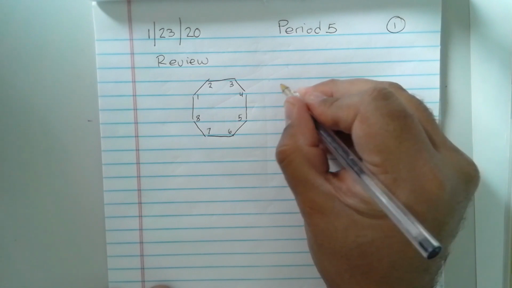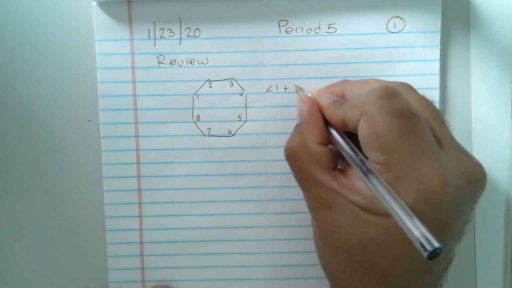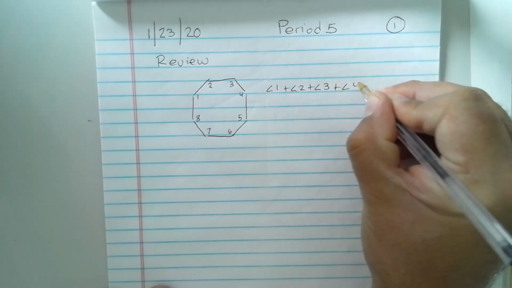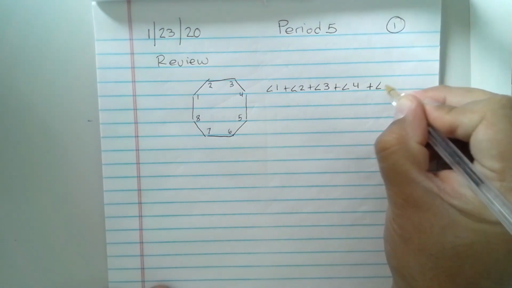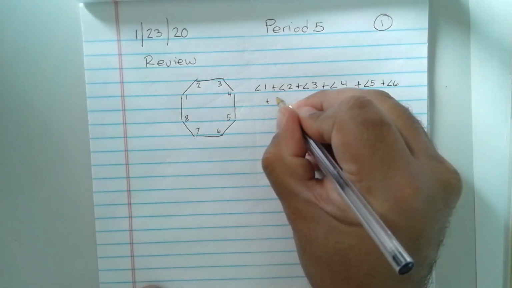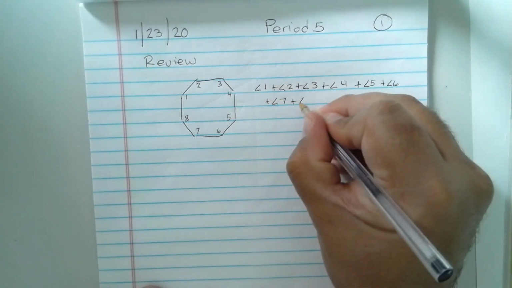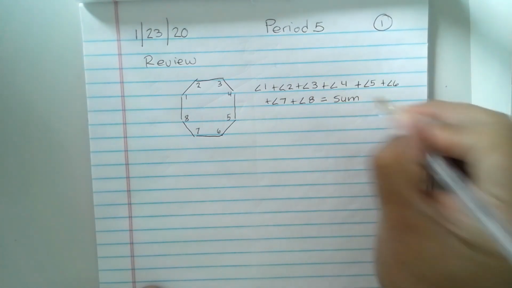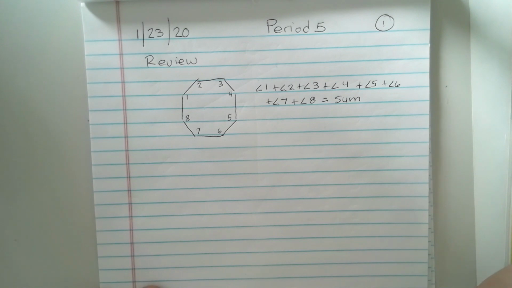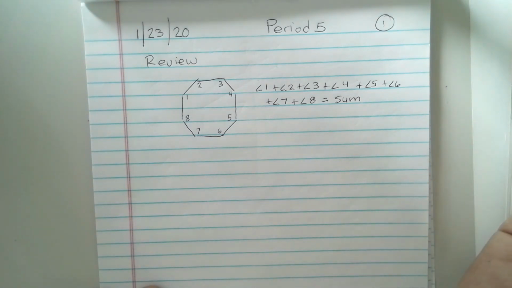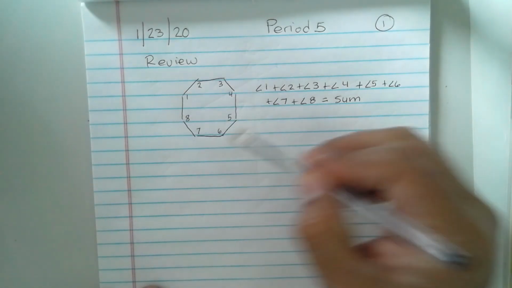If we add angle 1 plus angle 2 plus angle 3 plus angle 4 plus angle 5 plus angle 6 plus angle 7 plus angle 8, what will be the sum of all those angles? What was the trick that I told you guys to do to help you solve the sum of all of these angles?